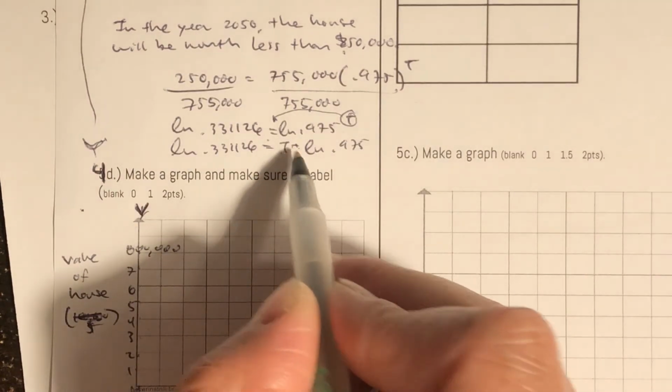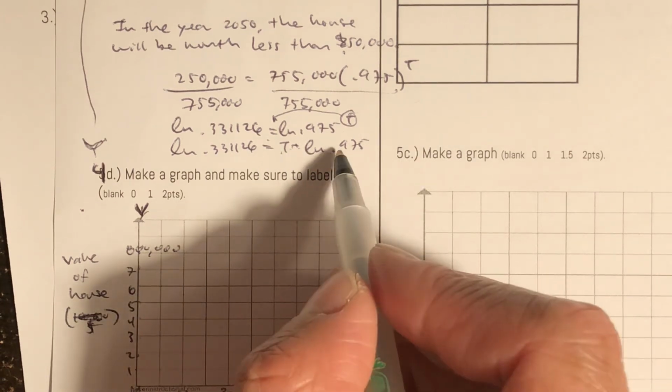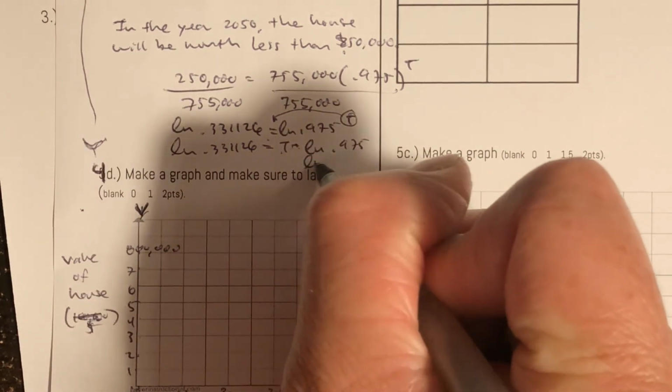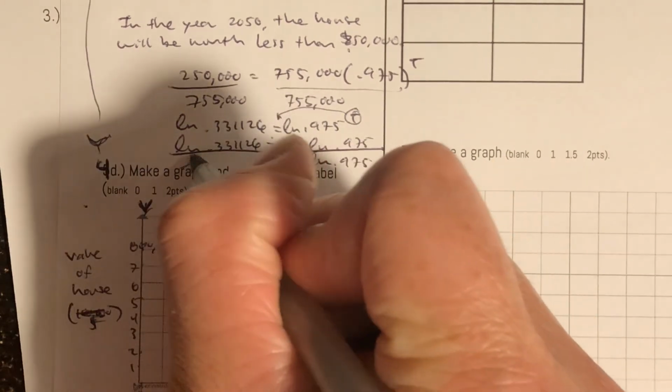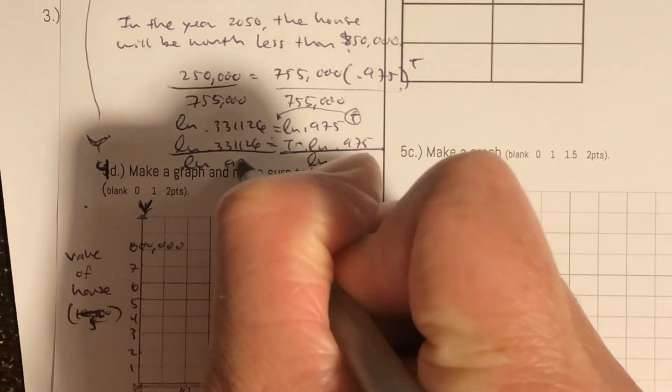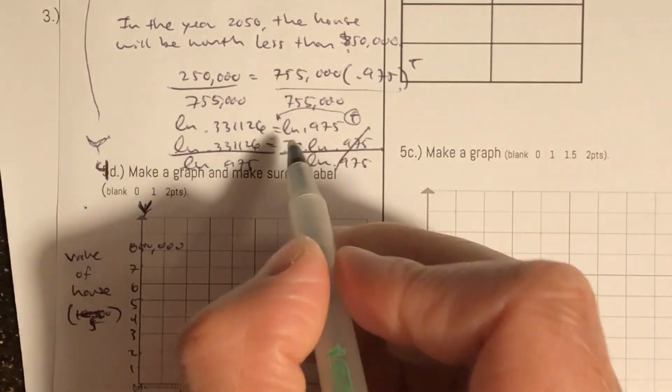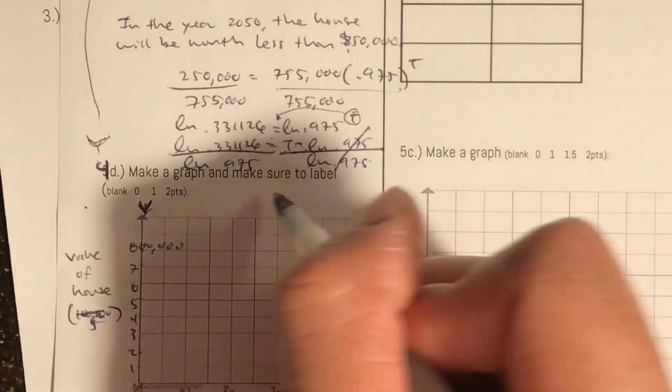And this is t times, right? So then if you just divide both sides by the natural log of 0.975, you'll cancel that, and then you have a calculator-ready equation right there.